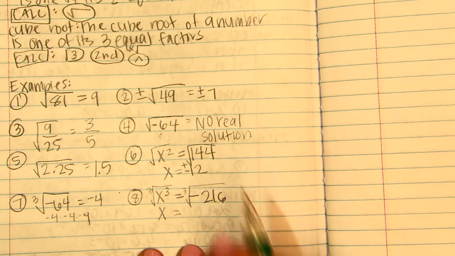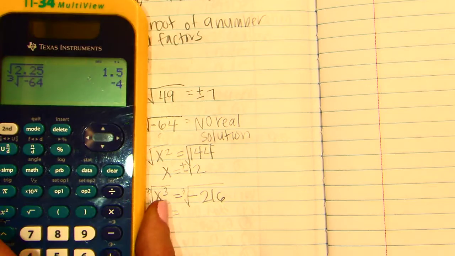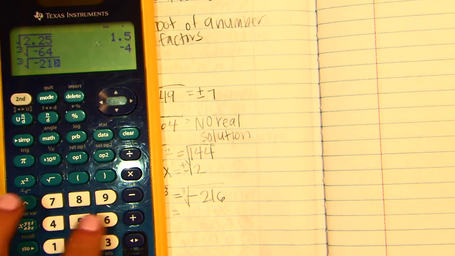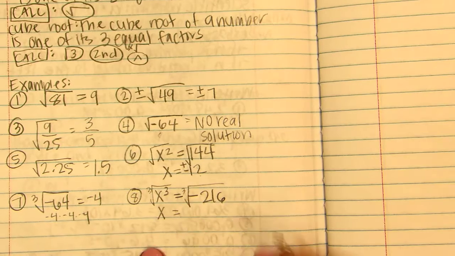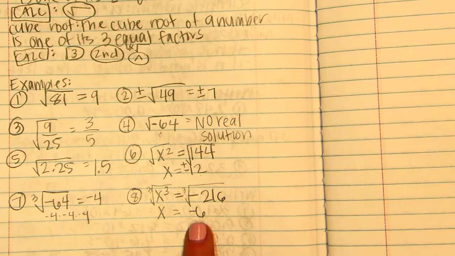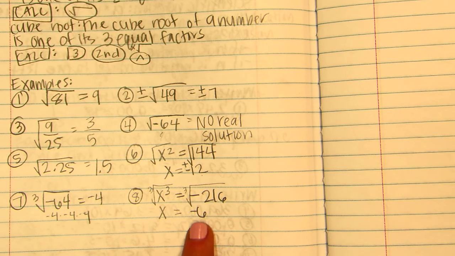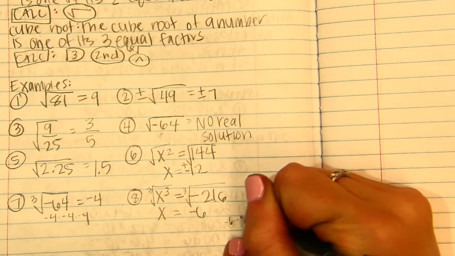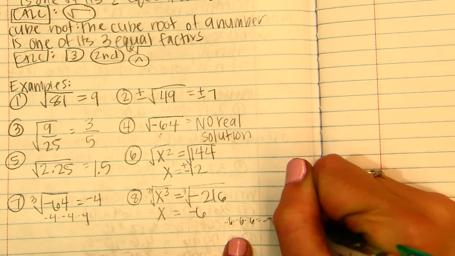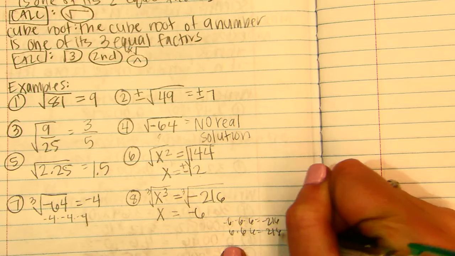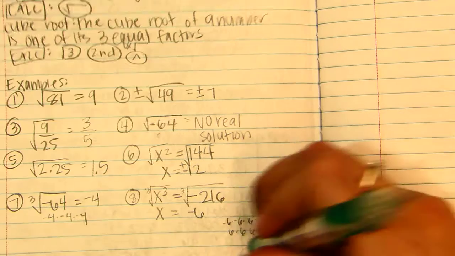And the cube root of 216, if I type that in, I'm going to get, let me do 3, second, it gives me a 6. Okay, I'm going to think about whether this one should have 2 answers, and it shouldn't, because negative 6 times negative 6 times negative 6 is negative 216, but 6 times 6 times 6 is positive 216, so I can only have one answer on cube root equations.